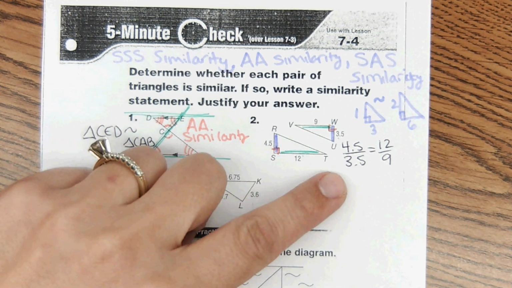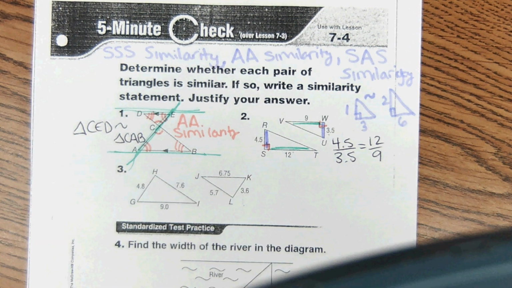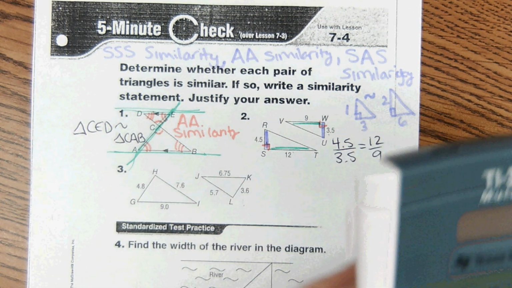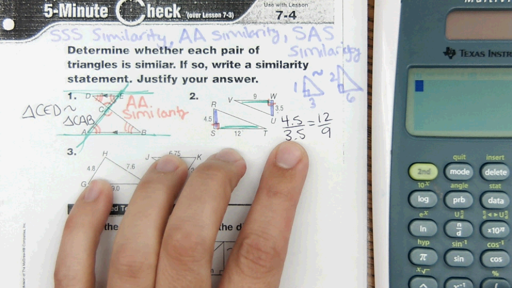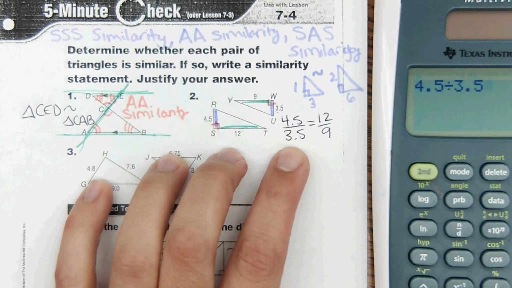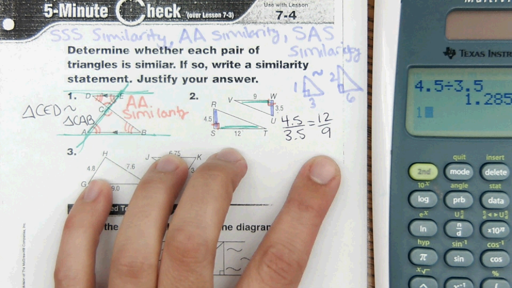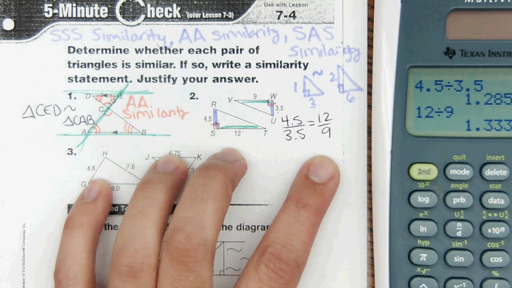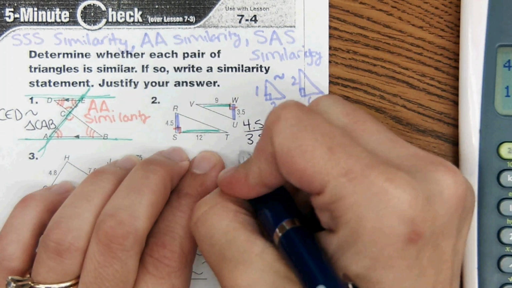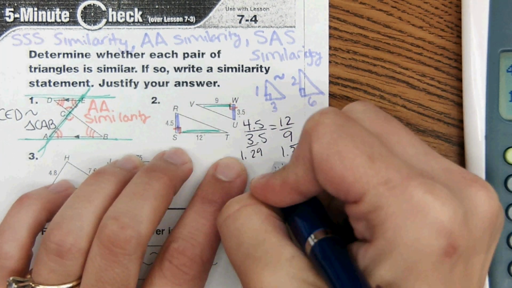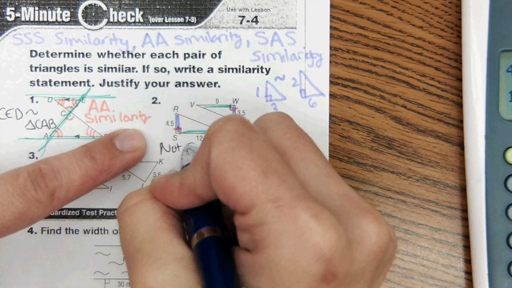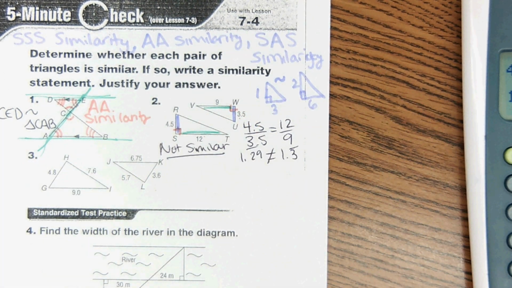And the way to determine if those are equal, or one way to determine, the easiest way in my opinion, is just to plug them into the calculator and see if it divides the same thing. And then 12 divided by 9. Okay, so that just came out to 2 different decimals. One was 1.29 and the other one's 1.3 repeating. So therefore these are not equal and these triangles are not similar.